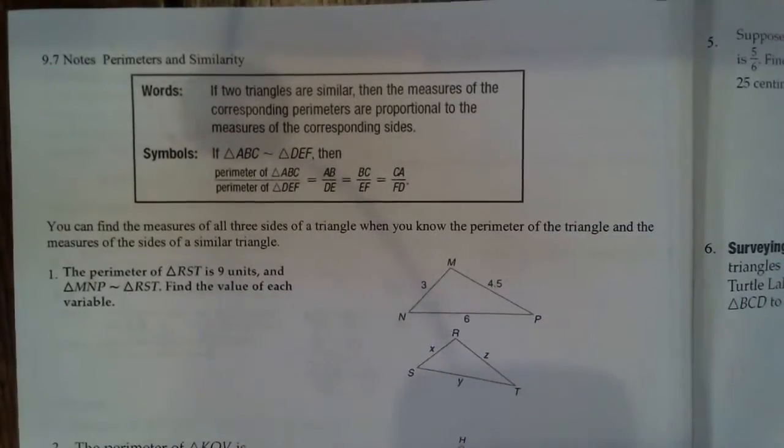This theorem here: if two triangles are similar, then the measures of the corresponding perimeters are proportional to the measures of the corresponding sides. If triangle ABC is similar to triangle DEF, then the perimeter of triangle ABC is proportional to the perimeter of DEF, meaning all the sides are going to be proportional as well.